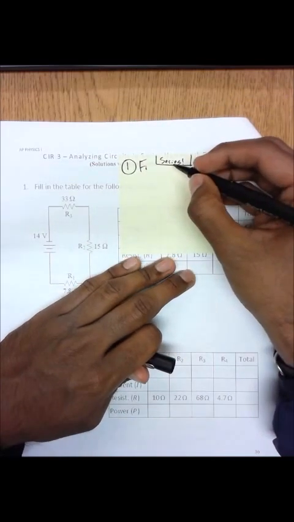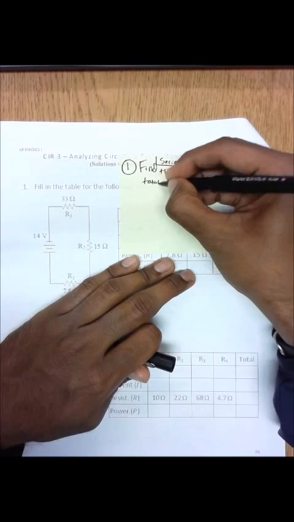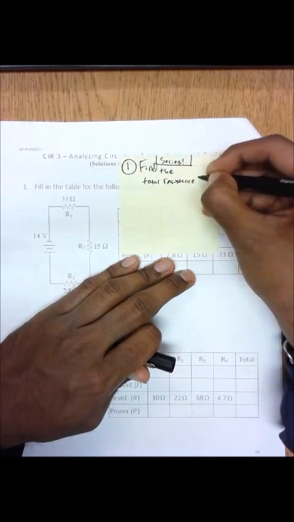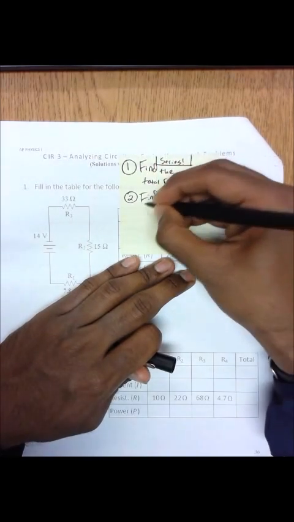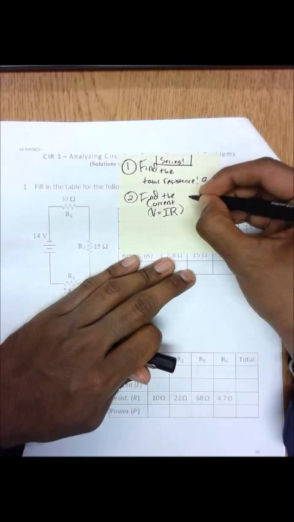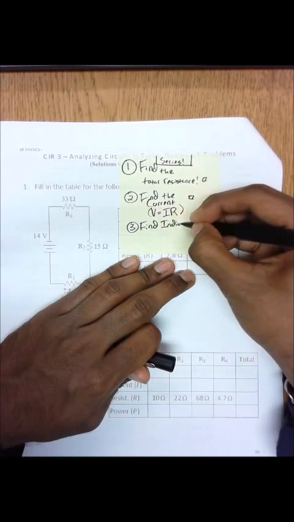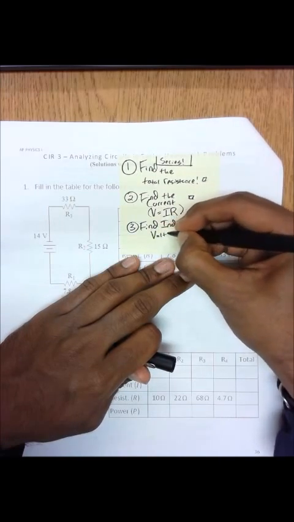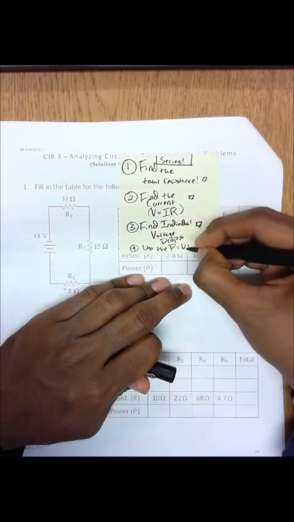For circuits that have components in series, we want to find the total resistance, find the current using Ohm's law, find individual voltage drops, and then use the power equation, P is equal to VI, to fill in the row for power.